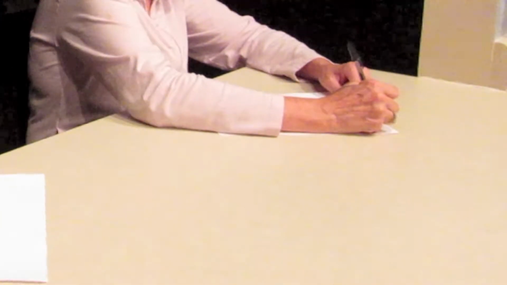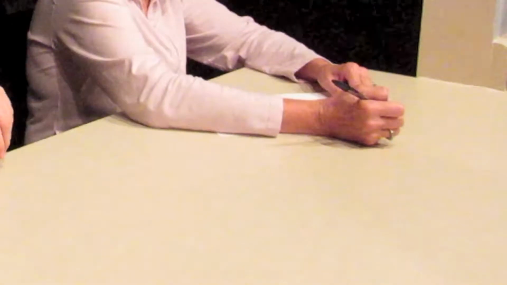Okay, can anybody give me any words that you circled? Cathedral.